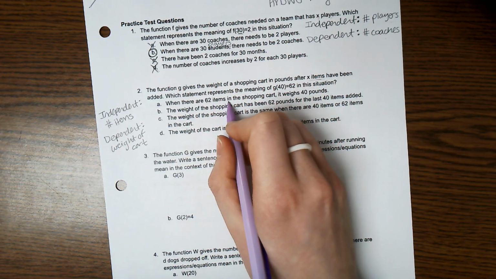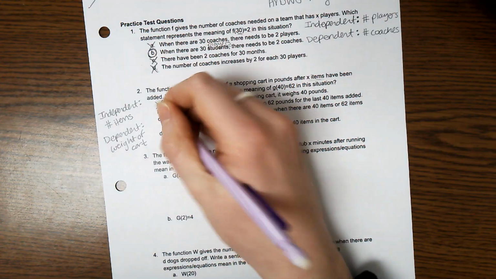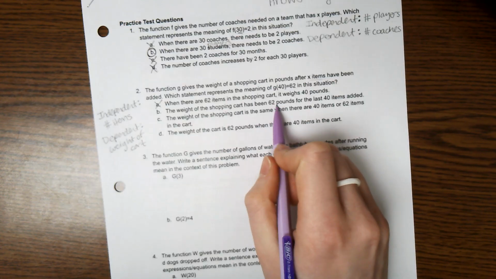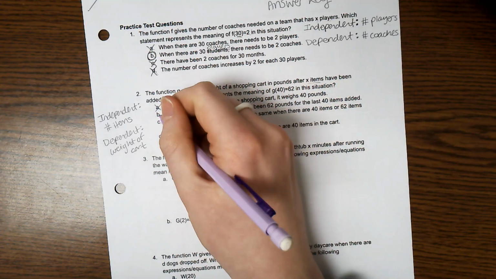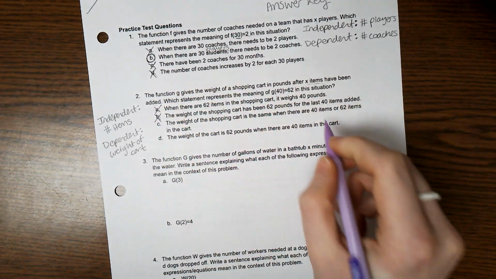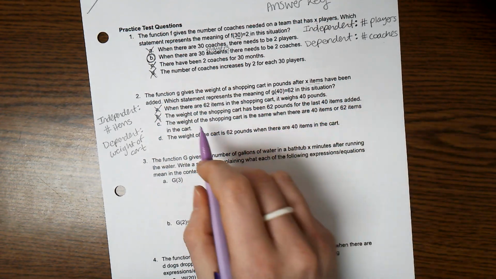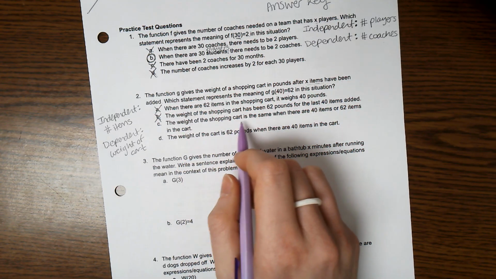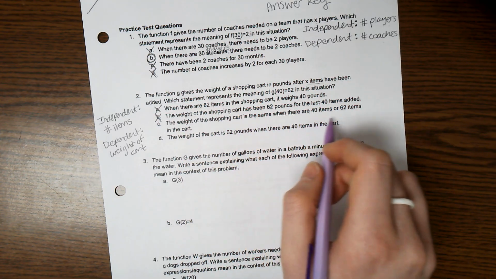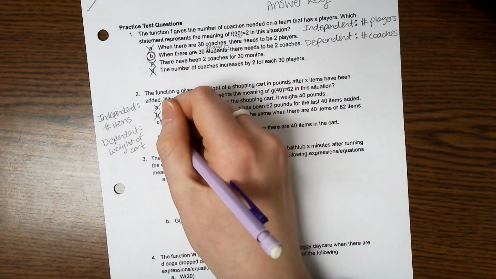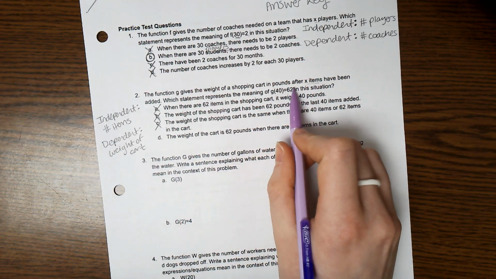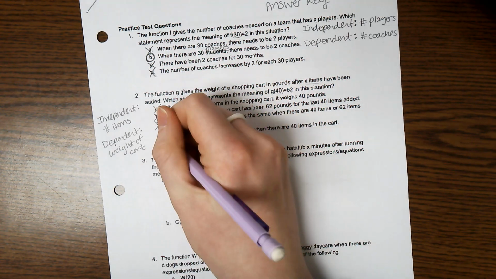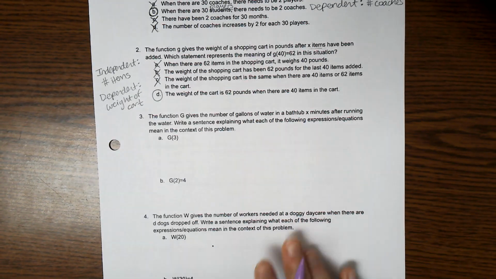So 62 items. Nope, that's not what we're talking about. The weight of the shopping cart has been 62 pounds for the last 40 items. Well, that doesn't make sense. The weight's not going to stay the same the more items you add. The weight of the shopping cart is the same when there were 40 items or 62 items. Again, that does not make sense. But here, the weight of the cart is 62 pounds when there are 40 items. Yep, that is exactly what we had expected.